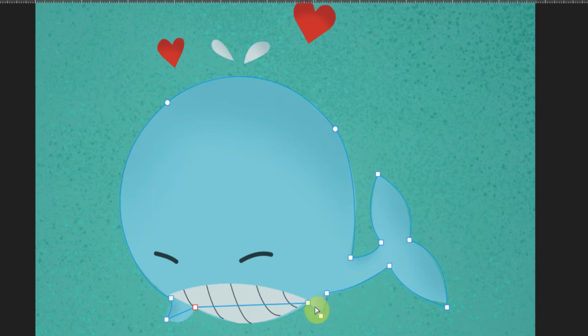Coming over here, I'm going to make that fin just a little bit more roundish. And then I come over here to kind of round out my whale. All right, and I got that line there. Perfect. So I adjusted the node type. You see I had a node here and a node here that I had to make round. Other than that, I didn't really mess with the nodes at all.